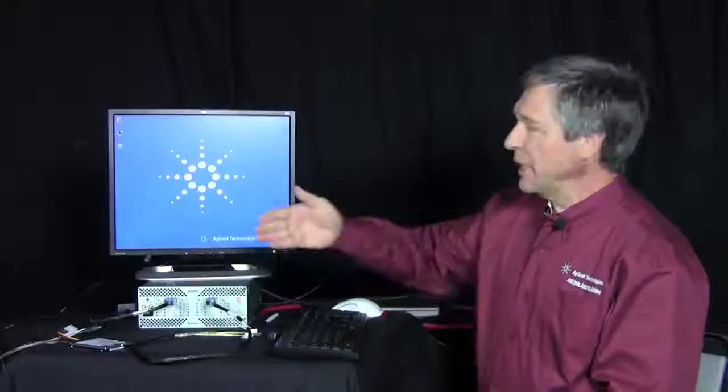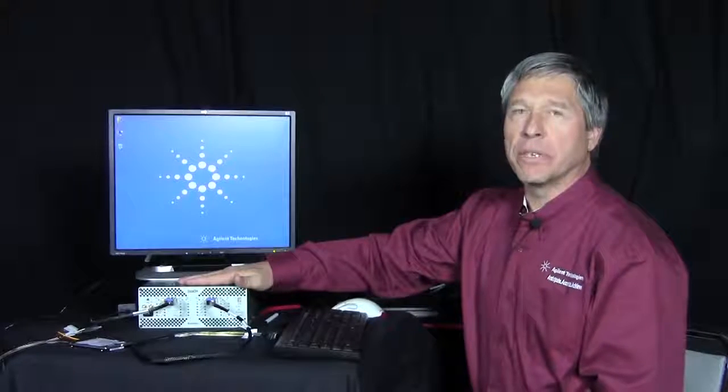Today I'm going to demonstrate the SAS and SATA protocol analysis solutions from Agilent Technologies. These products are manufactured by Serial Tech Technologies. Today what I'm connected to is a SATA disk drive for a laptop, connected out here through the analyzer to a laptop connected in the back.